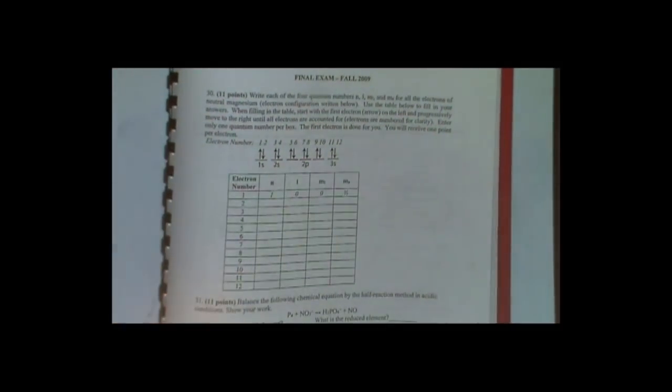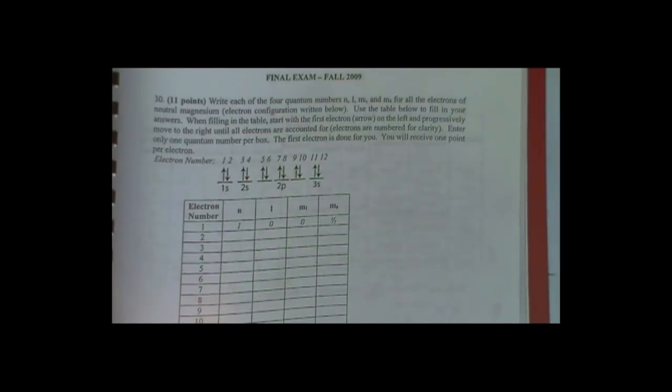Yes, which final exam? 2009. Do you have a page number? 101. My practice exams. Let me flip there and then see. What number? Number 30. You're looking at this, right? Okay, this is a style question. It's fall 2009, number 30.